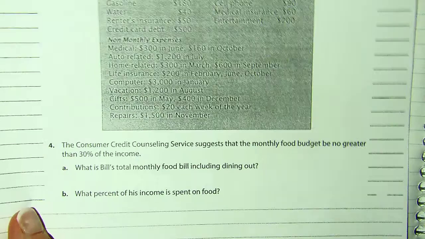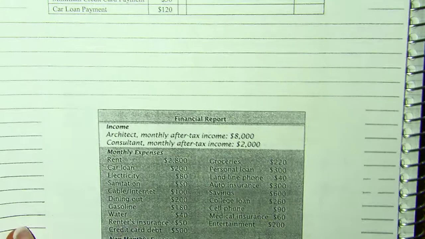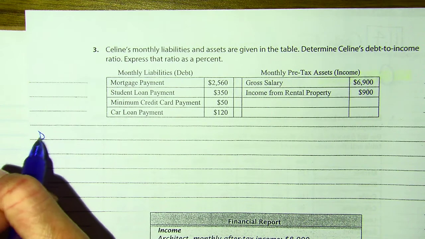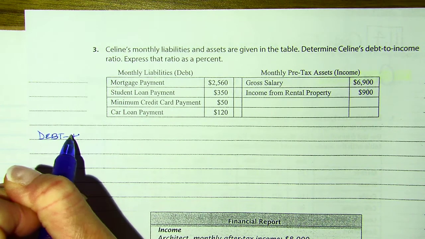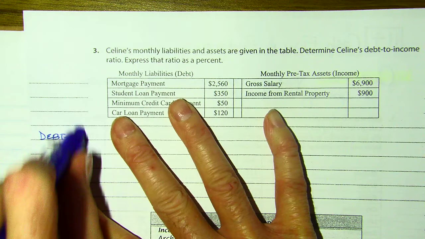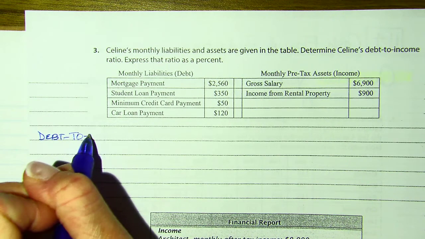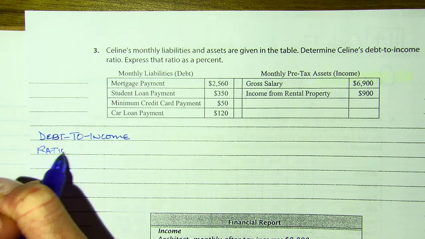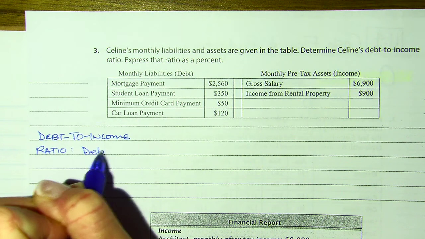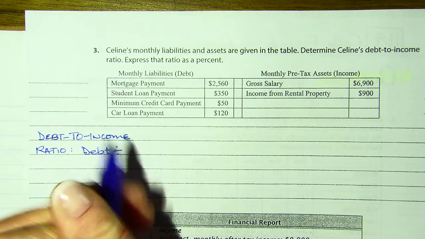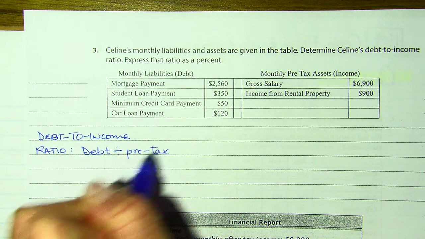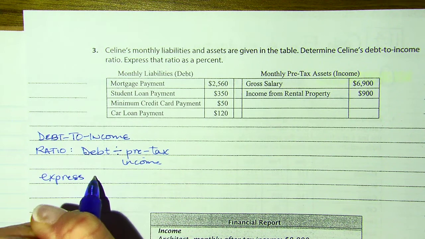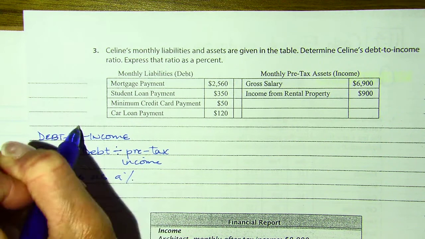Next, debt to income ratio. So let's go over that. Debt to income ratio is our debt divided by our pre-tax income. And you want to express the answer as a percent.